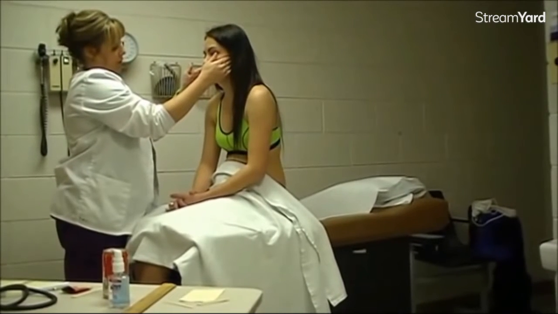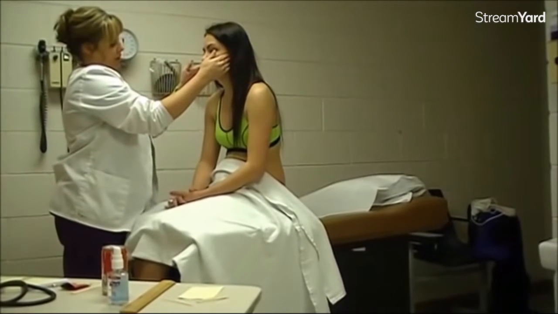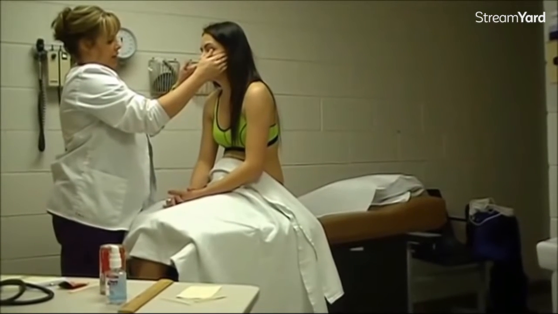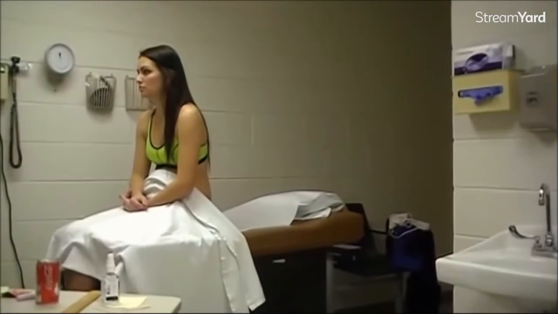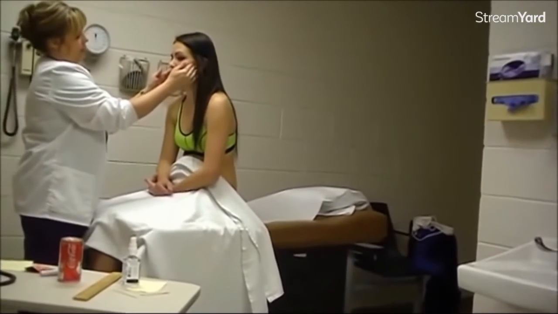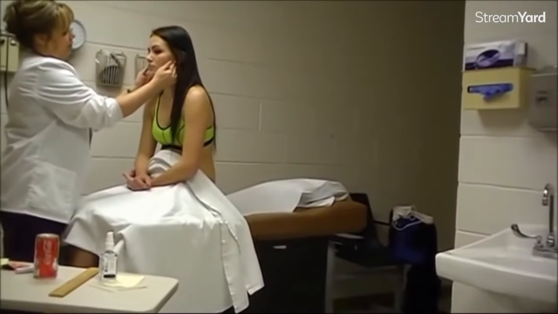Go ahead and open your jaw for me and bite down. And then open again and move your bottom jaw left to right. Any tenderness when you do that? I'm going to feel your lymph nodes, okay? So I'm going to start here. If you feel any tenderness in any of the spots that are pressed, just let me know.